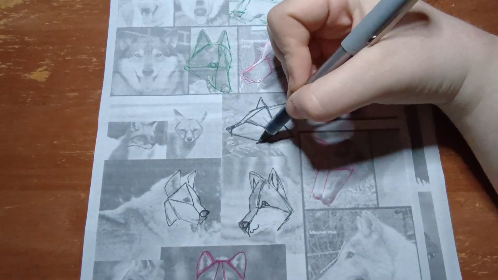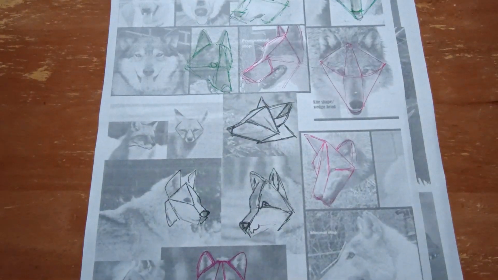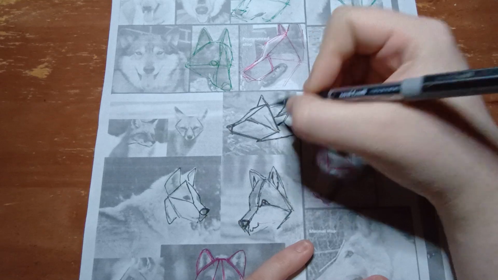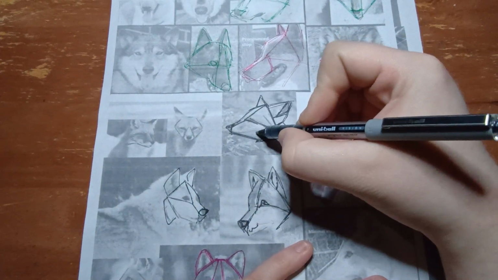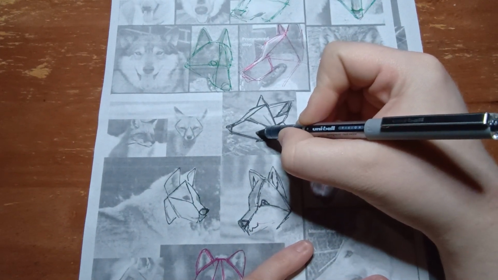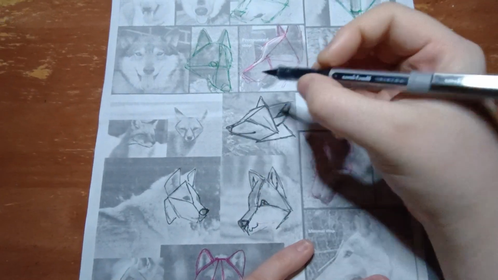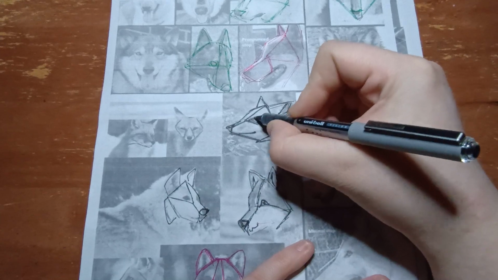Now we're going to connect the jaw lines here. Usually whenever I'm referencing an image, I like to also add where the actual mouth line of the animal ends. So in this case, it's about here. And then we're going to add the eye on top.